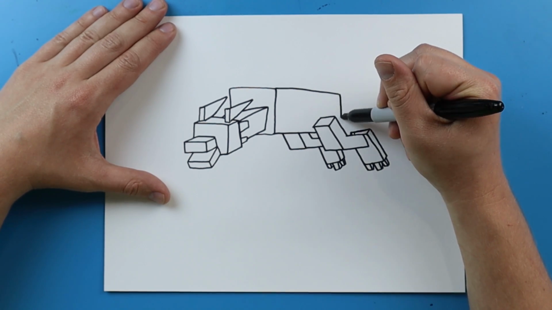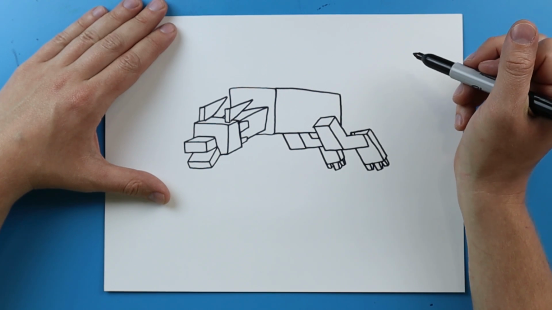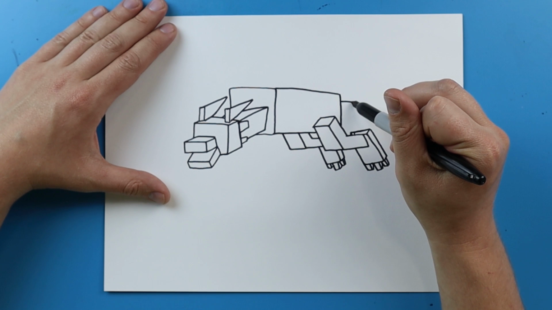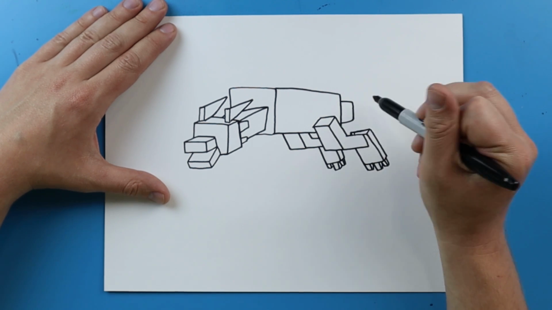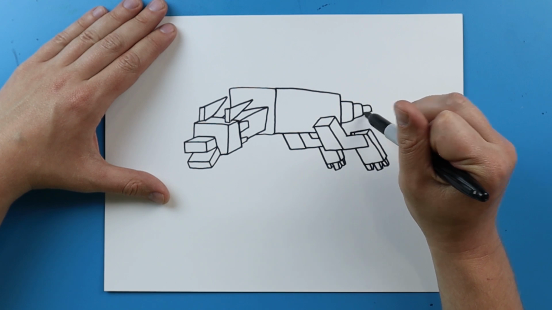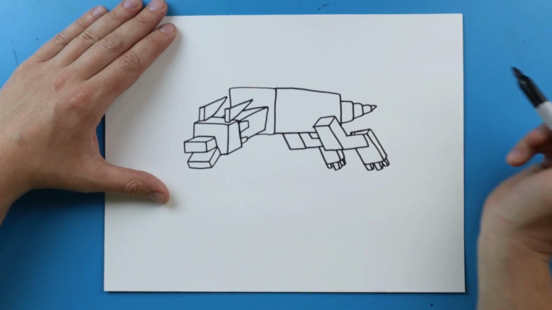Then right here, I'm just going to draw a little line that goes down. Then right here, I'm going to draw a line that goes over, down, and then over again. And then I'm just going to repeat this kind of a few times, and then just kind of bring it to a point for his tail.